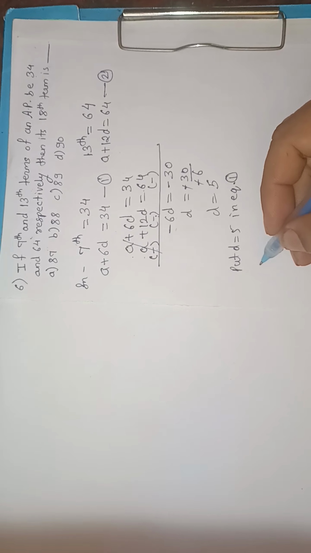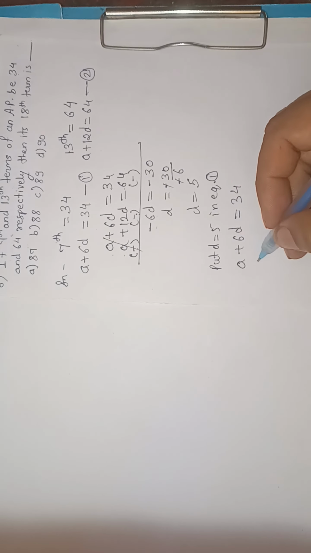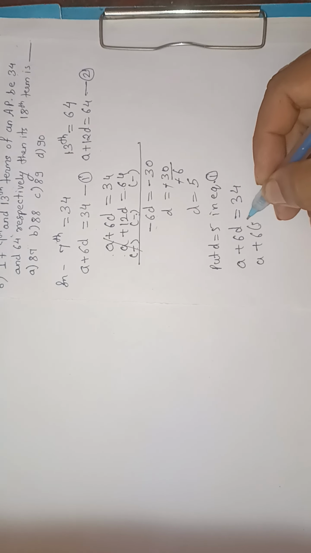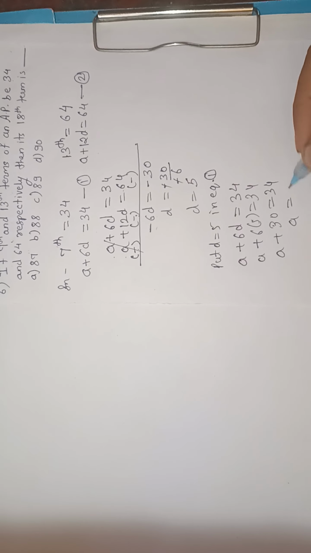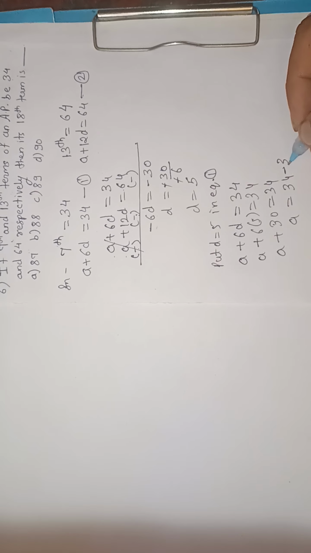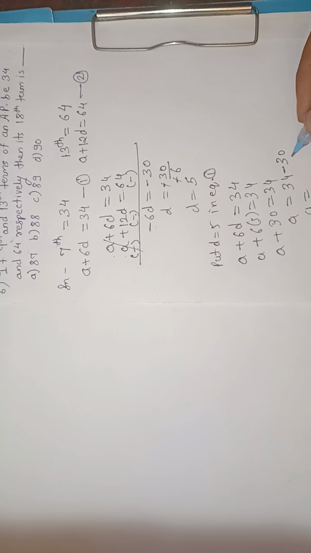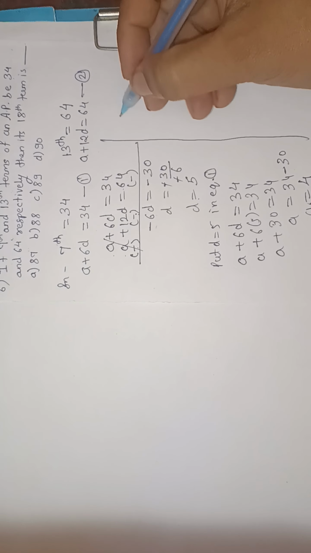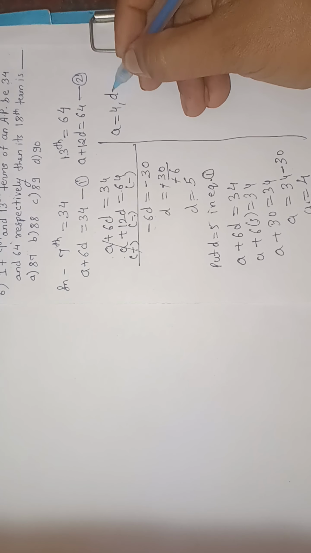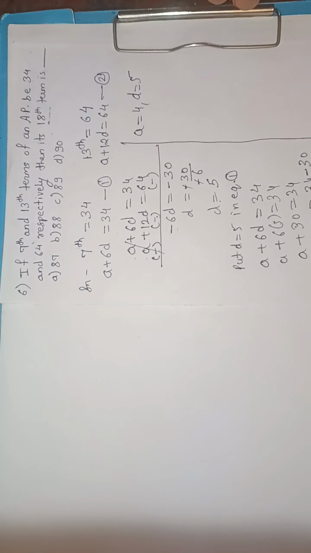Put d equal to 5 in any equation. Put the value of d in any one equation. So here a plus 6 into 5 is 30, so a equal to 34 minus 30. Subtracting 30 from 34 we get 4. So the value of a is 4, and the difference is 5. Now you have to find the 18th term.